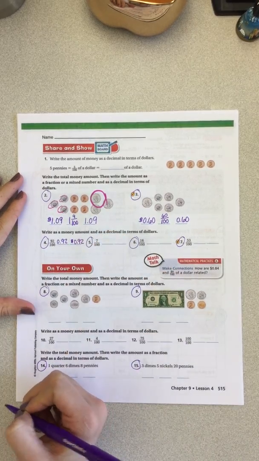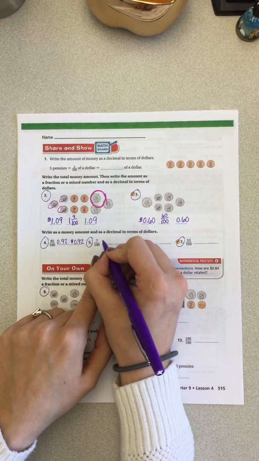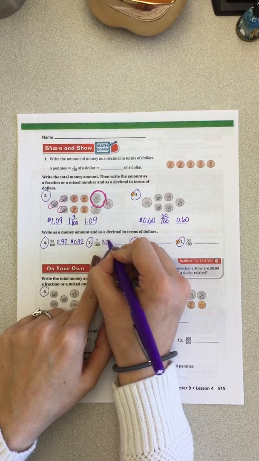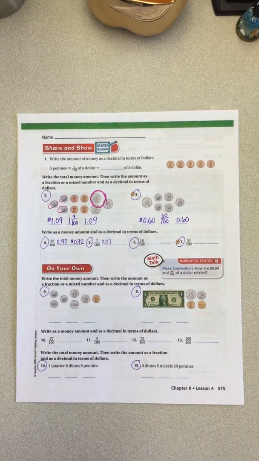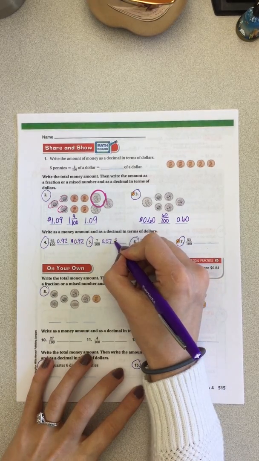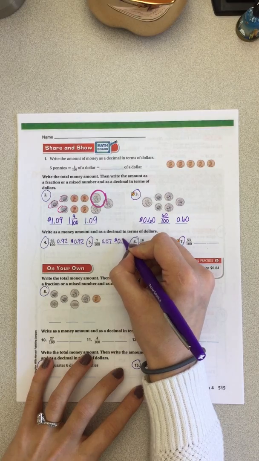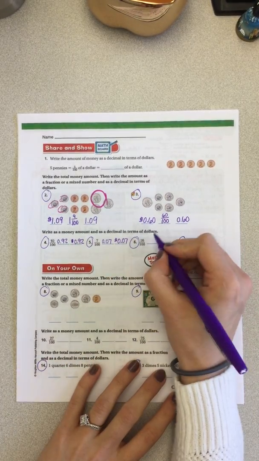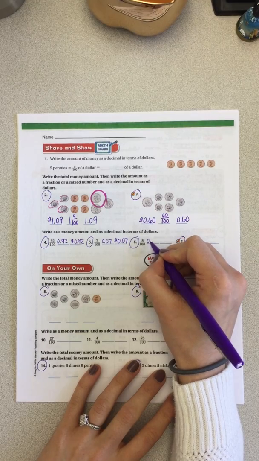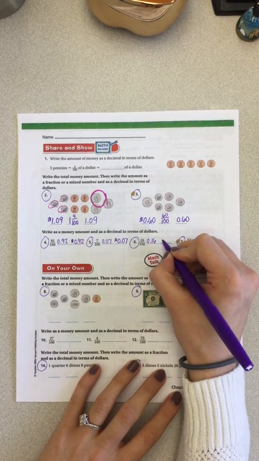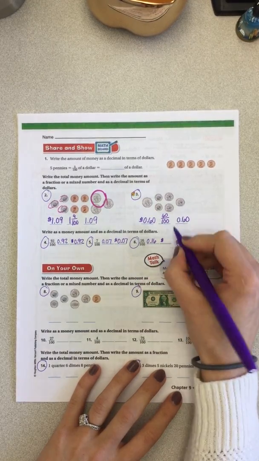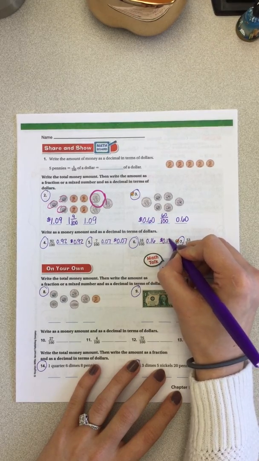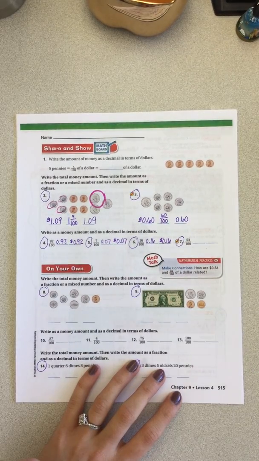$0.92. Here I have 7 hundredths, so I know if I write that as a decimal, it's 0.07, because we need to have 2 places after our decimal point to get 7 hundredths. So if I were to write this as money, $0.07 with my $ sign added. 16 hundredths would be 0.16, and for money I simply add in my $ sign, $0.16.